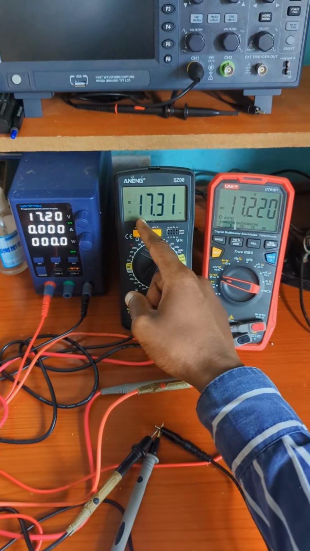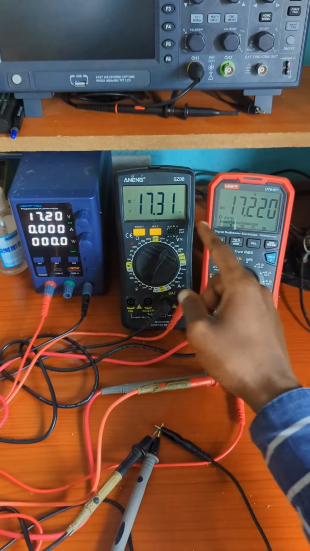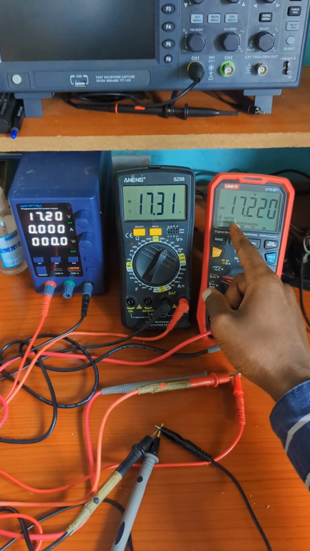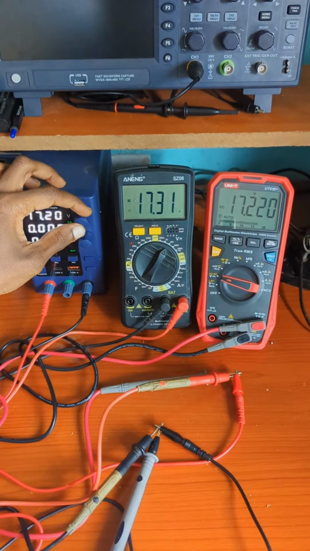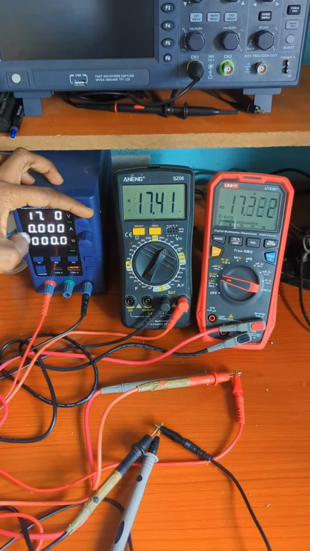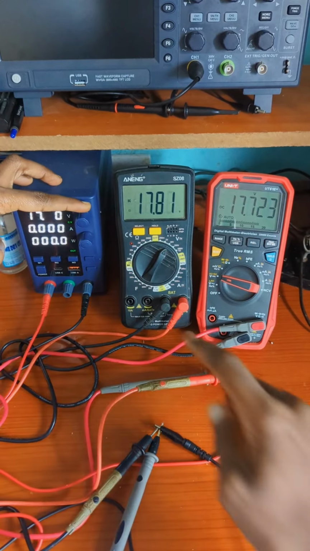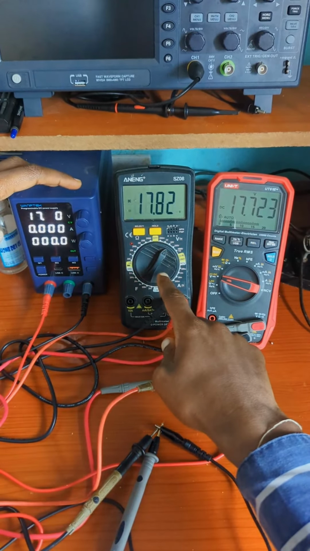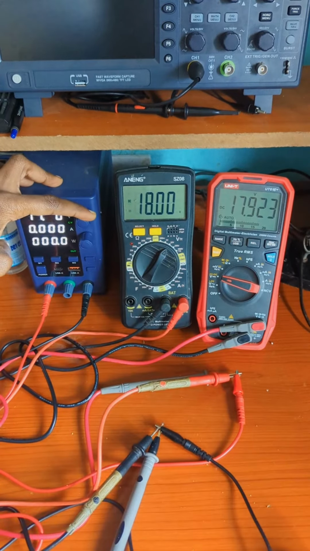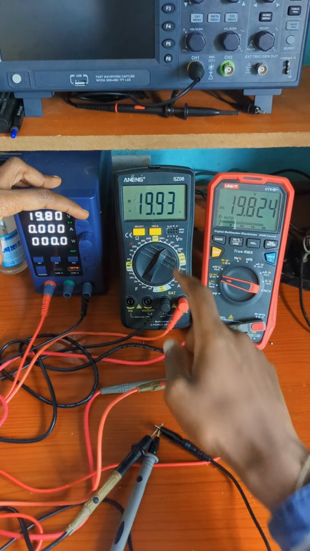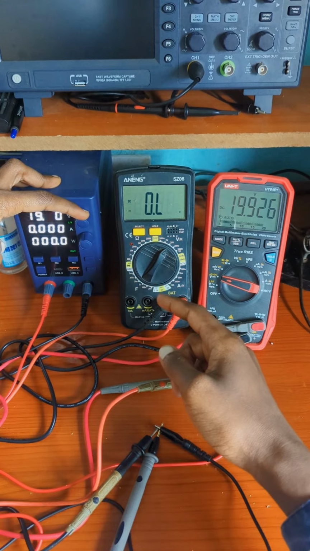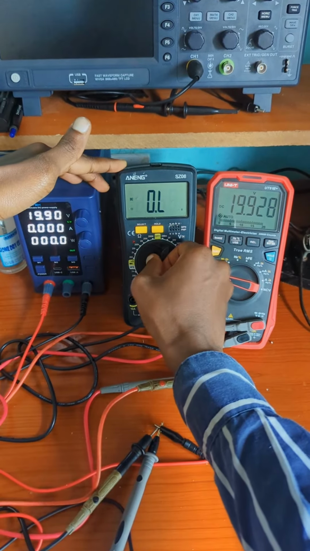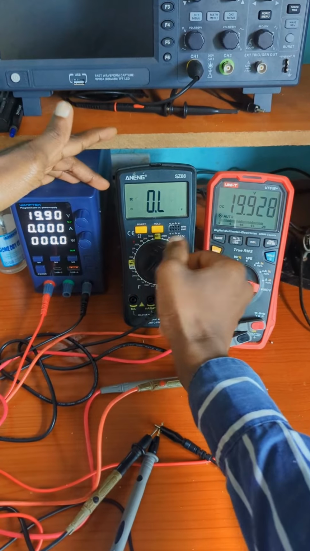So right now this one is at 1731 and this one is at 17,220 digits. Let's increase the voltage a little bit and see what happens. So remember this one has a 1990 digit count. Look what happens when we pass 1990. It goes over range, which means you have to switch to the next higher range.